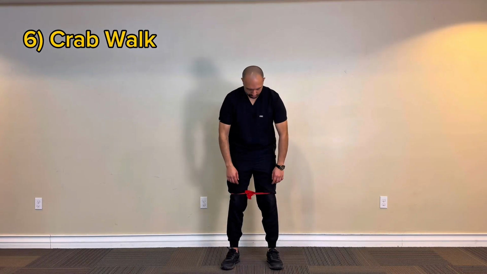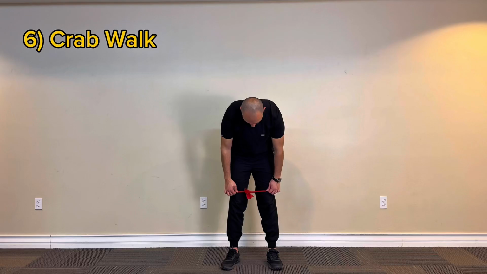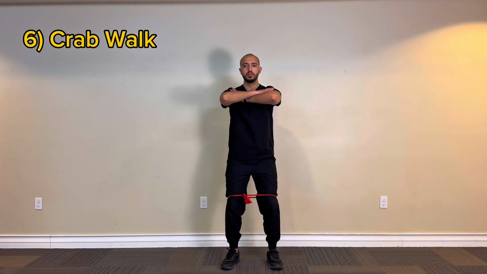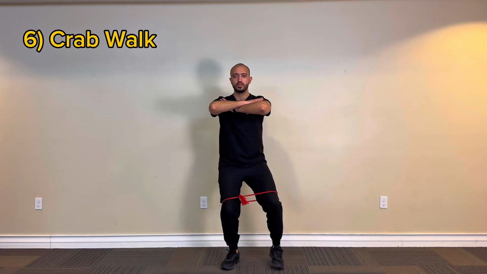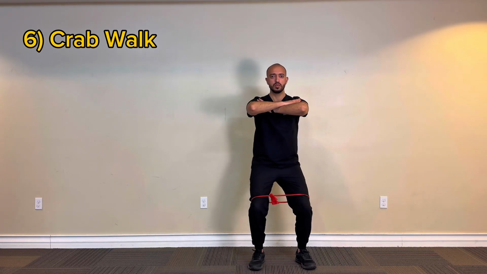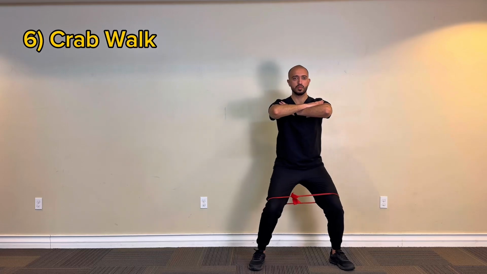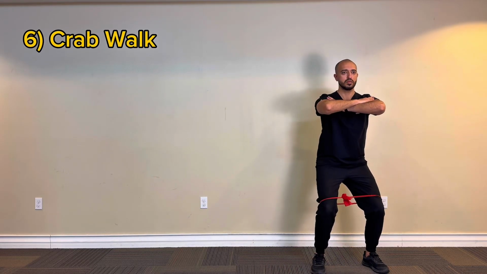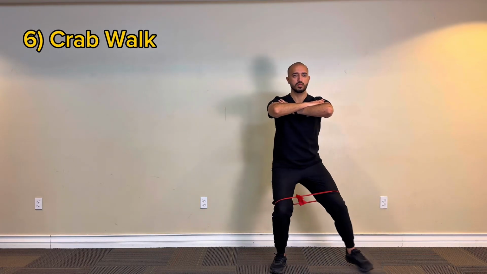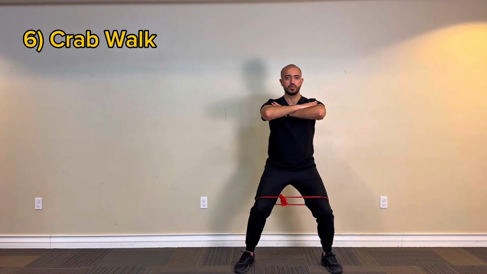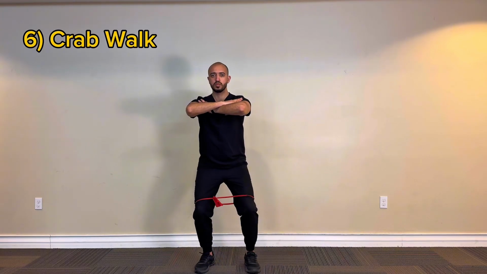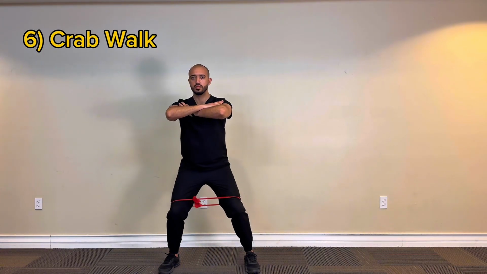The sixth exercise is crab walk. Place a resistance band just above your knees and go into a mini squat position. Take a step sideways, then follow with your other leg while keeping tension in the band. After a few steps, switch direction to work on your other side. Keep going for 10 steps in each direction. This is one set, repeated twice. This builds lateral hip strength and stability, preventing excessive stress on the tendons.